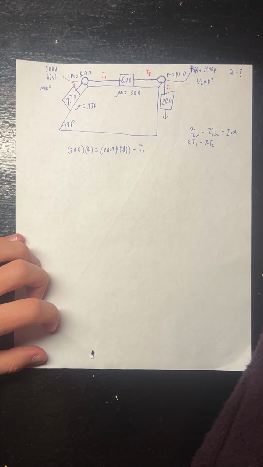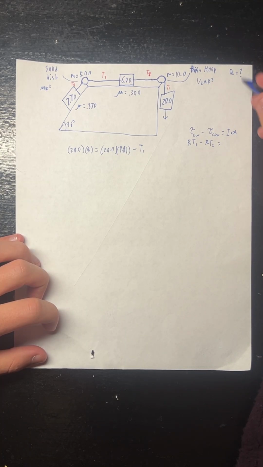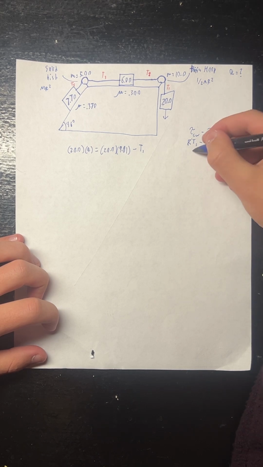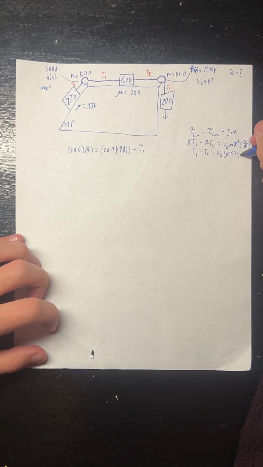The sine of 90 is 1, so it's RF, and our F is tension, equal to our I, which is 1/2 mr squared, times rotational acceleration, which is a over R. Now we can notice that the R's cancel, that's a capital R, and this comes out to T1 minus T2 equals 1/2, our M is 10, no R, times the a.